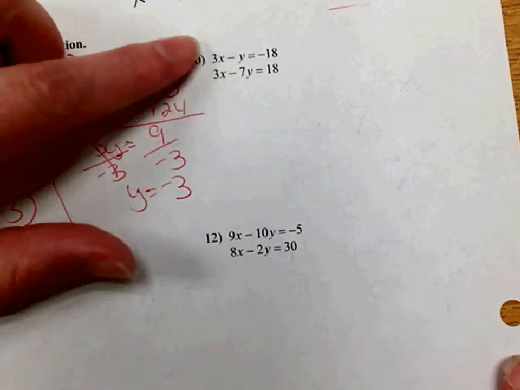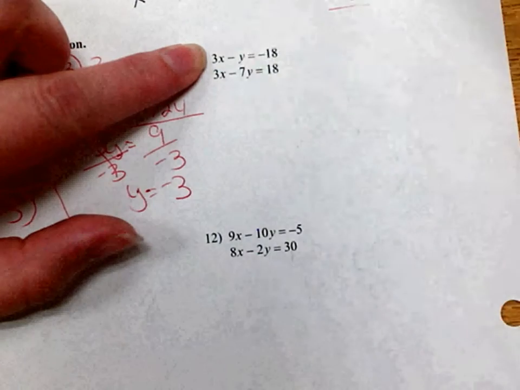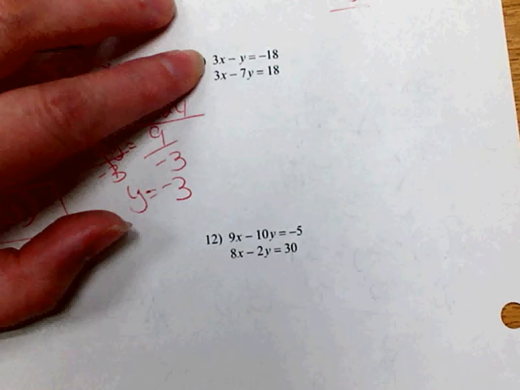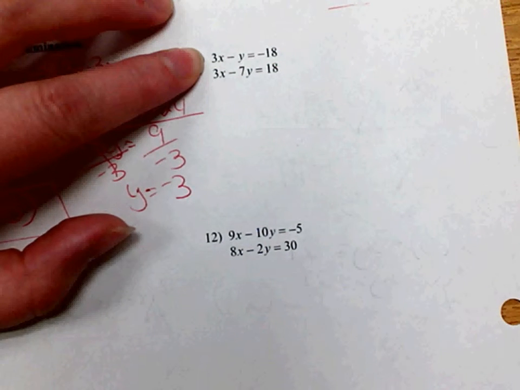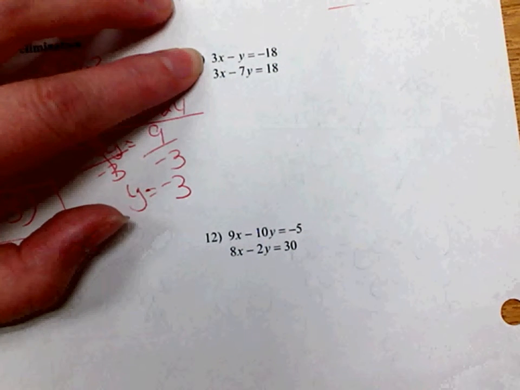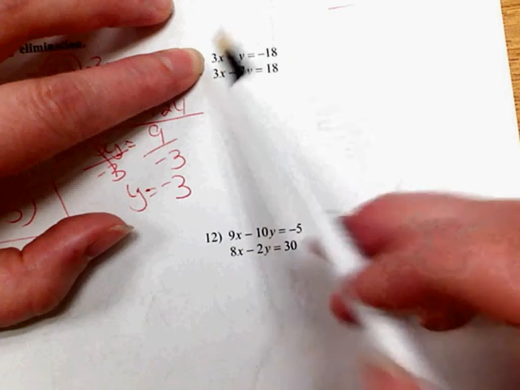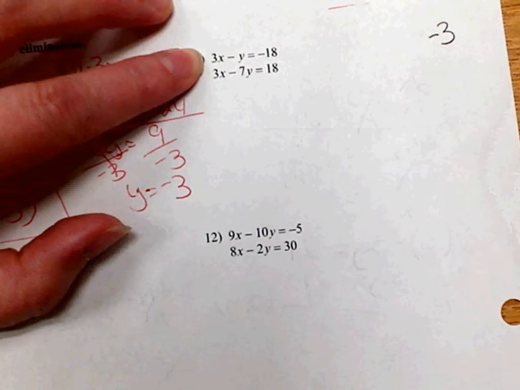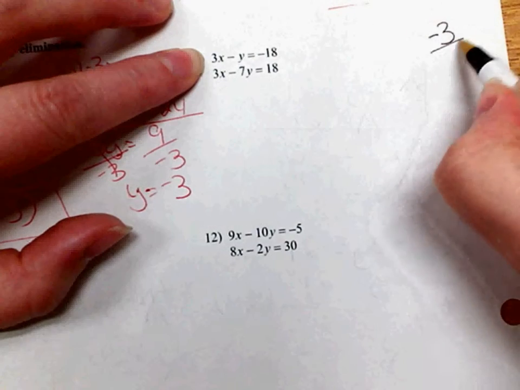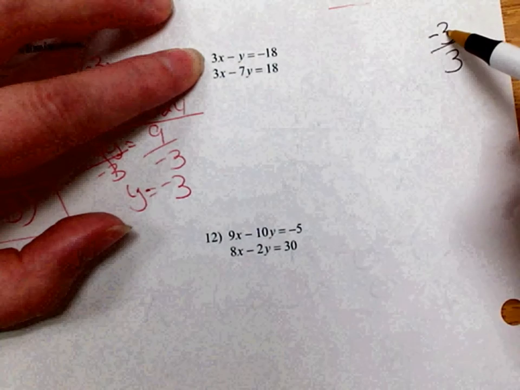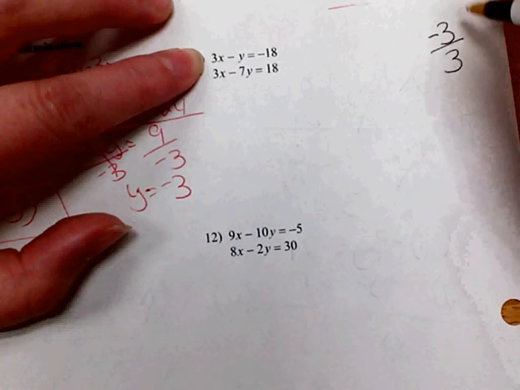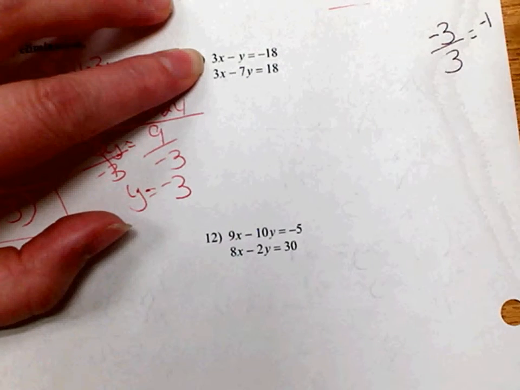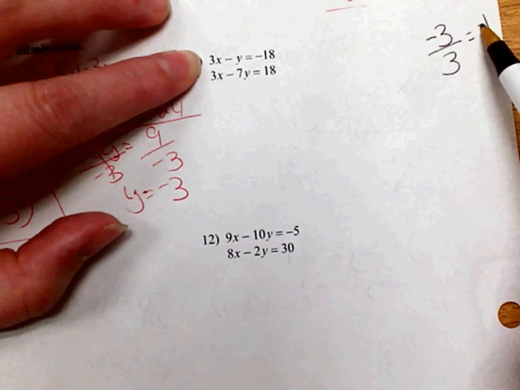So what I'm going to do on number 10 here is I'm going to try to eliminate my x's, but they're both positive, so they don't eliminate. I can't just cross them out. So I know to get that positive 3 to cross out, I need a negative 3. So I want a negative 3, and what I have that I don't want is a positive 3. So I take what I want by what I don't want and divide it, and I'm going to get negative 1. So I know I need to multiply by negative 1.